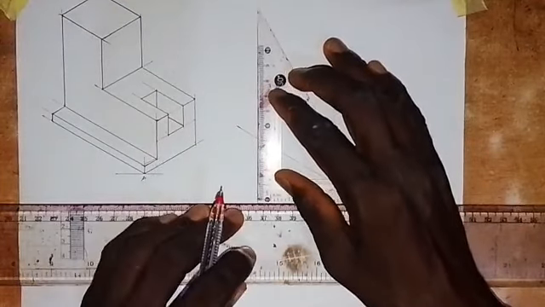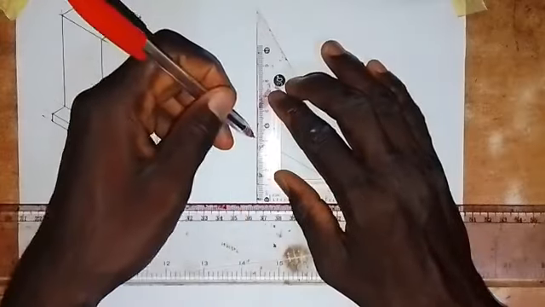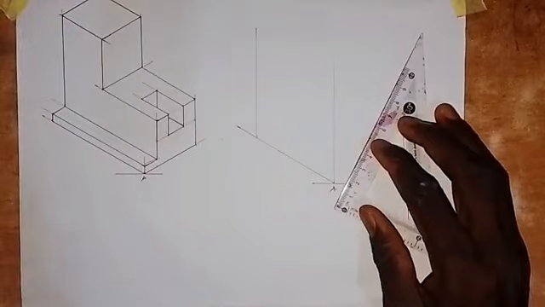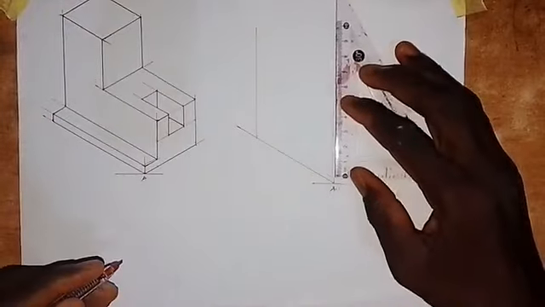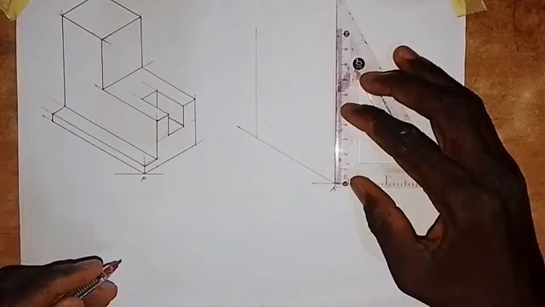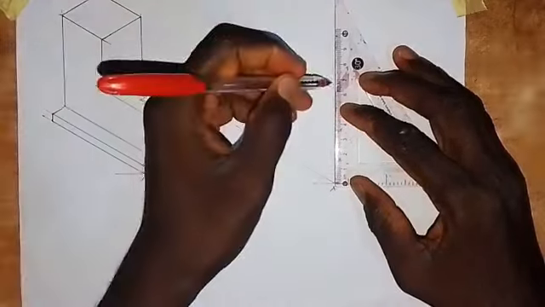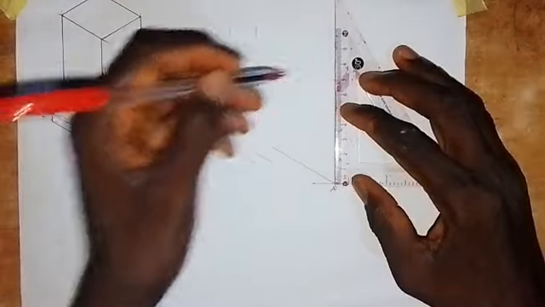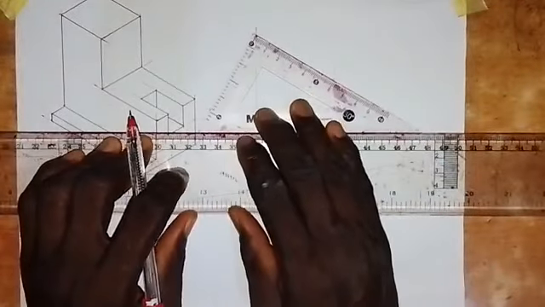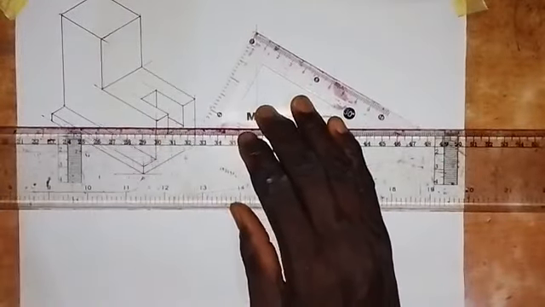Then on this vertical line, I will take a measurement of 70 millimeters up from this point. So I'm going to transfer this distance to this side.